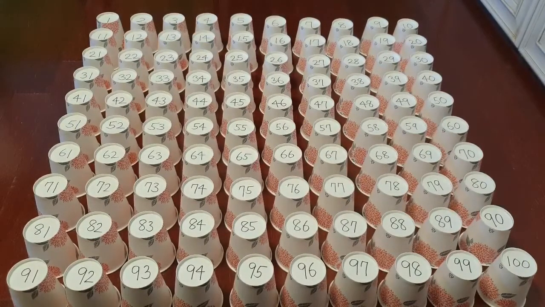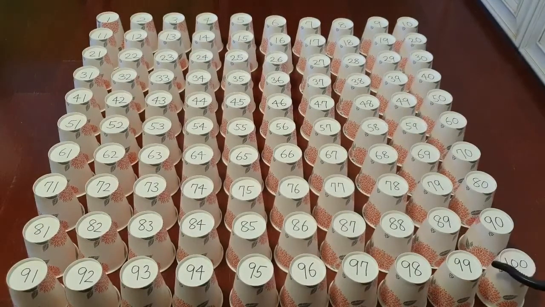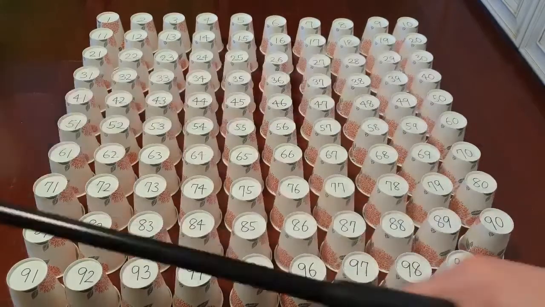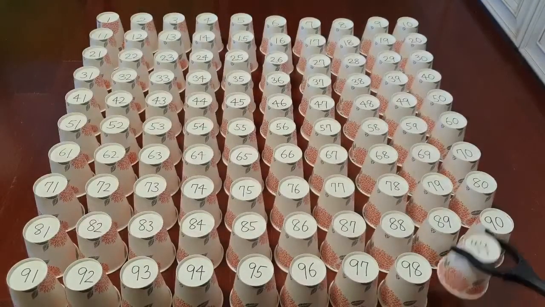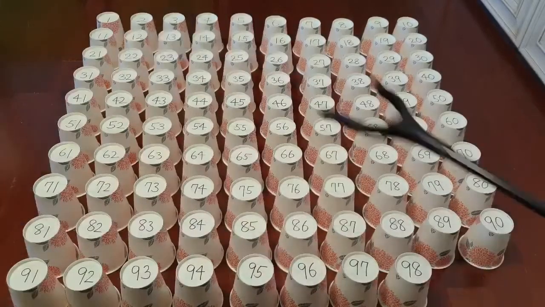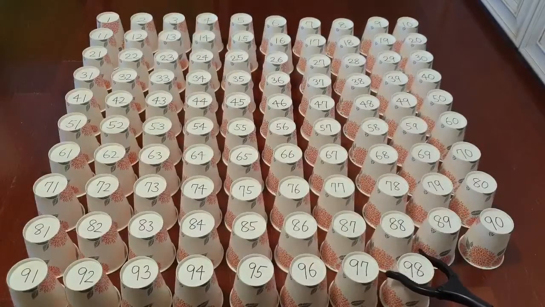But since I know which cup actually has the crystal dice in it, I generously give you a favor by telling you which of the cups do not have the dice in it. Let me start from cup number 100. Does it have the crystal dice in it? No. How about 99? No. 98? No.